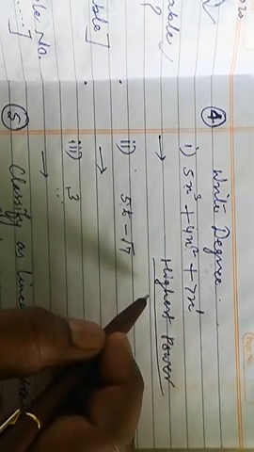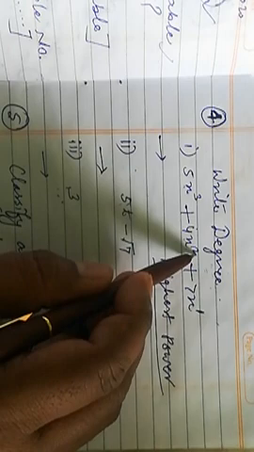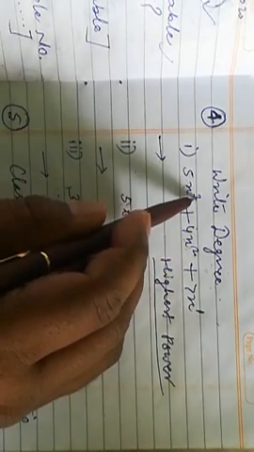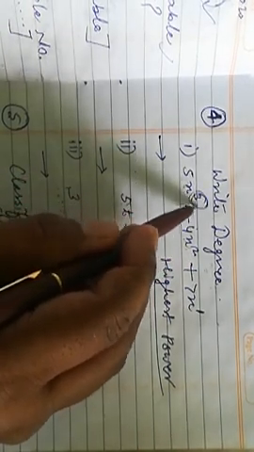Here you see the variable is x in all cases. In question number 1, x, so one variable. Here x has no power written, it means x has 1 power. Here x has 2 power. Here x has 3 power. So the highest power is 3. So the degree of this polynomial is 3.